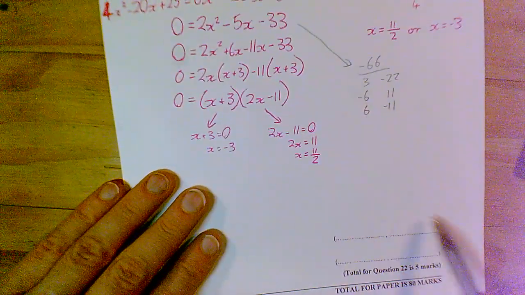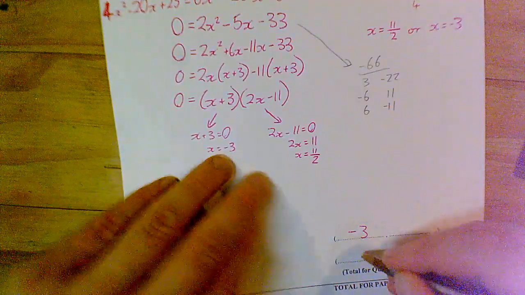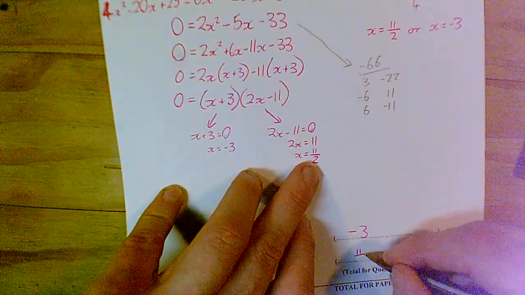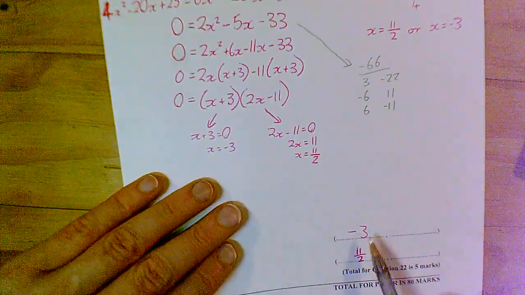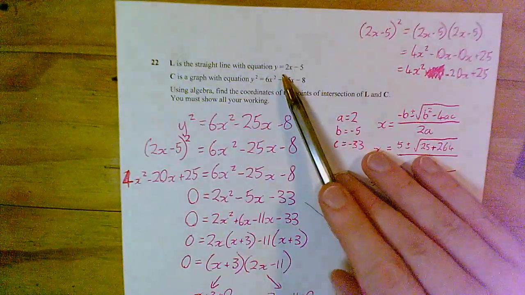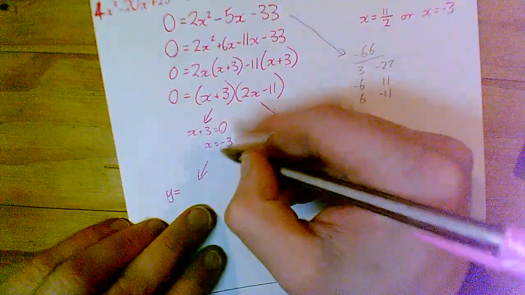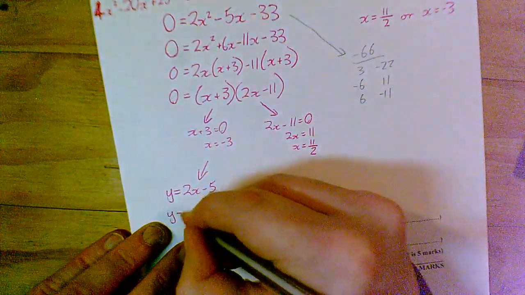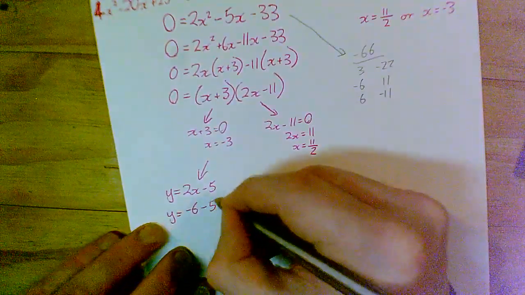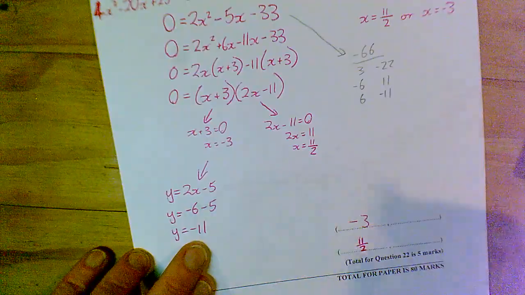That's not enough. I need a coordinate. I need an x value and a y value. In fact, I may as well write these in here. You could write 5.5 if you wanted. Exactly the same. So I need to work out the y value. Luckily, I've got a formula for what y is. y is 2x take 5. If x is negative 3, y is negative 6 take 5. So y will be negative 11. So when x is negative 3, y is negative 11.